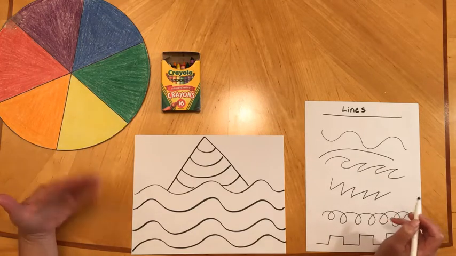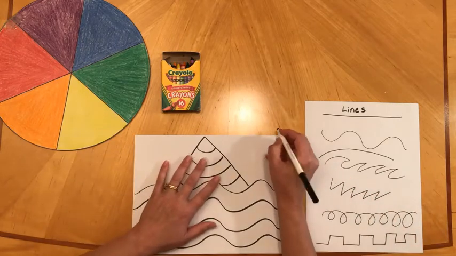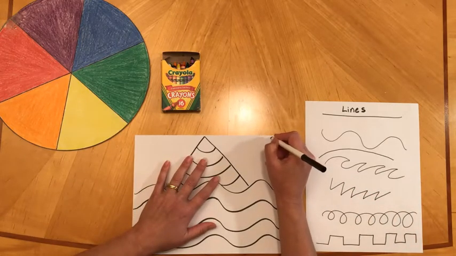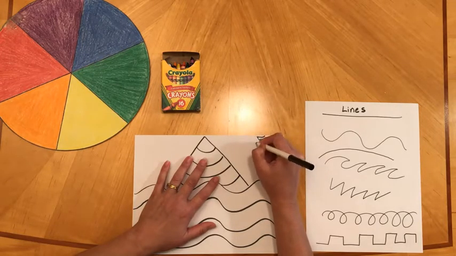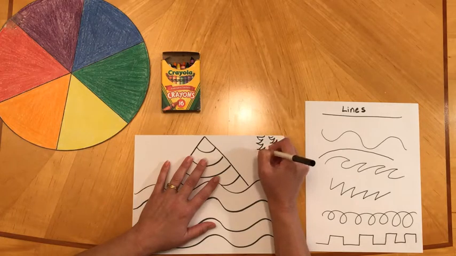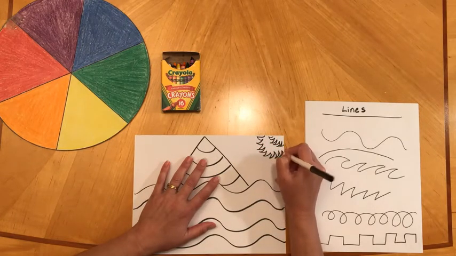Now I'm going to do another line for my sun or moon. And I think I like this wavy line for my sun, and I'm going to put it in this corner, and this time I'm going to go diagonal with it. But I'm still going from edge to edge. So you see I'm still going edge to edge. And remember, don't get too close. I almost got a little too close there. Okay.